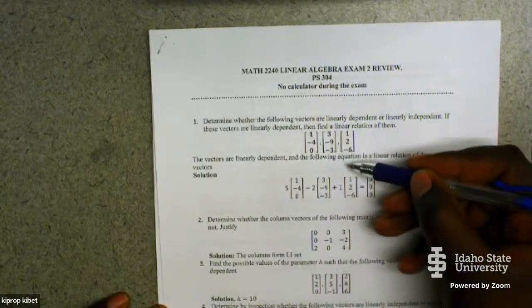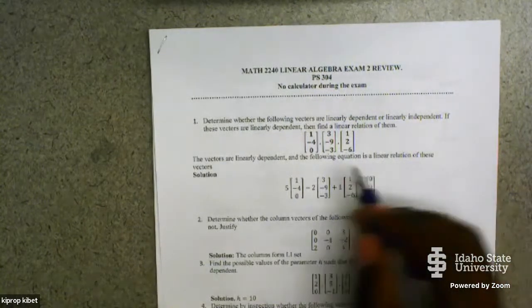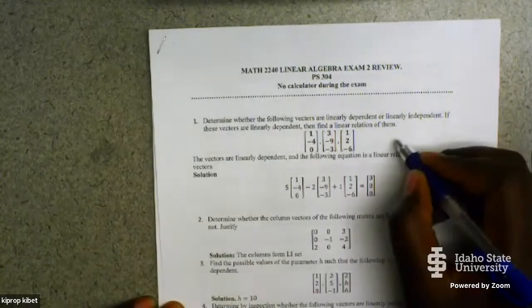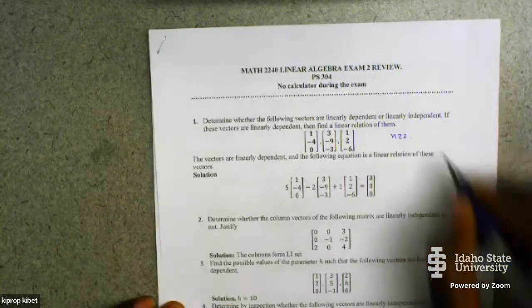So we remember the properties, right? If there was a 0 vector here, then it could have just been what? Linearly dependent. But since there is no 0 vector, you can go to the next steps. If n is greater or equal to 2, then you look at the other properties.